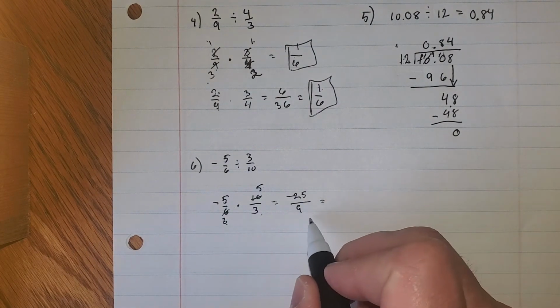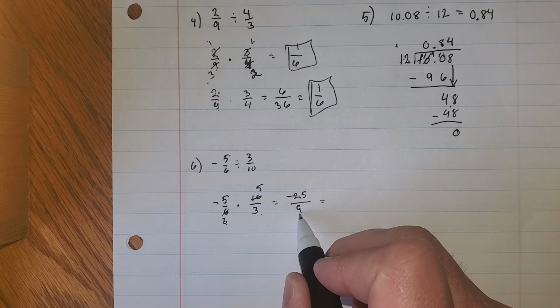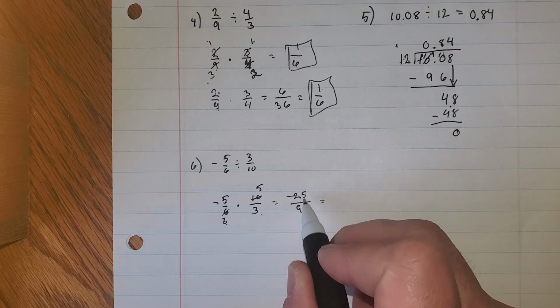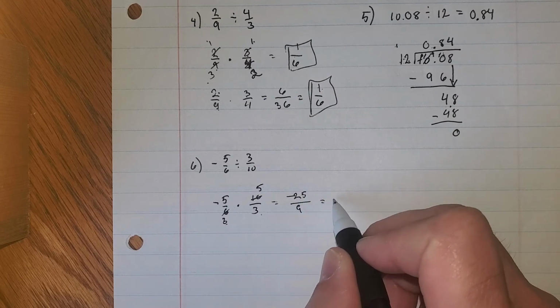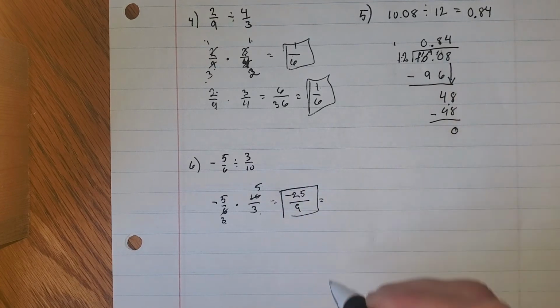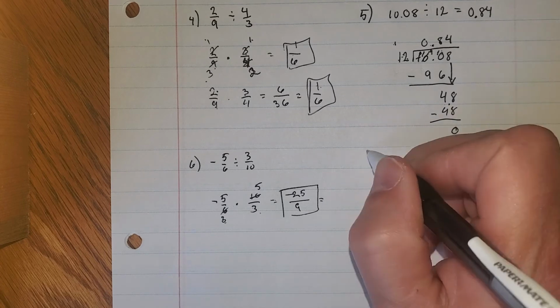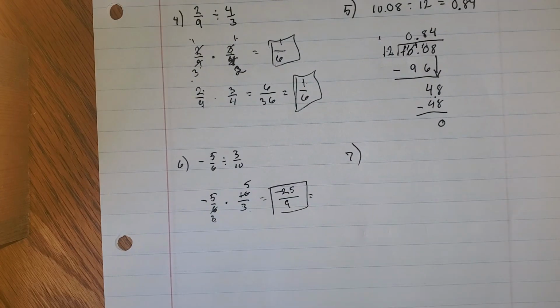And that is reduced as possible. 3 and 3 go into 9, and none of those go into that. So that is reduced. I'm just going to circle or square that off because you're all set and all reduced. All right, number 7, new directions.